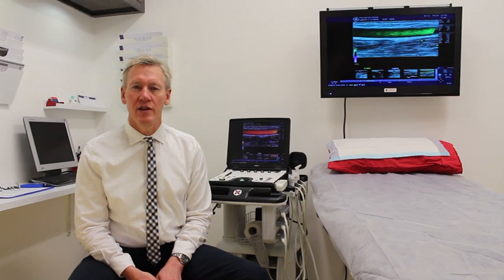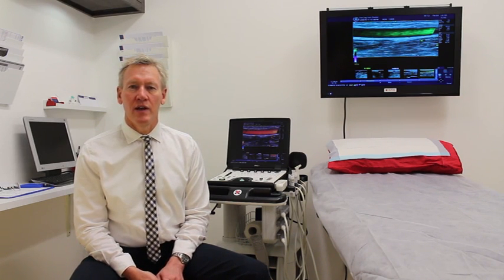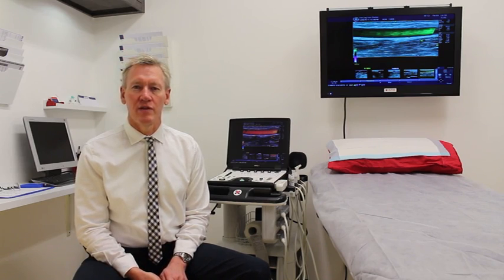And this is where ultrasound is so useful. It not only maps the veins, determines which veins are working, which veins are not working, it allows us to guide our treatment and it allows us to establish whether or not we've been successful in treating the varicose veins.